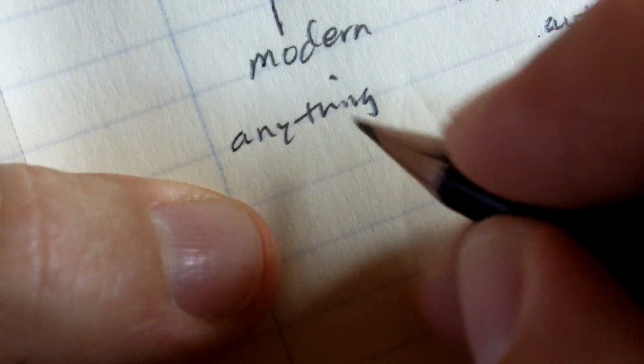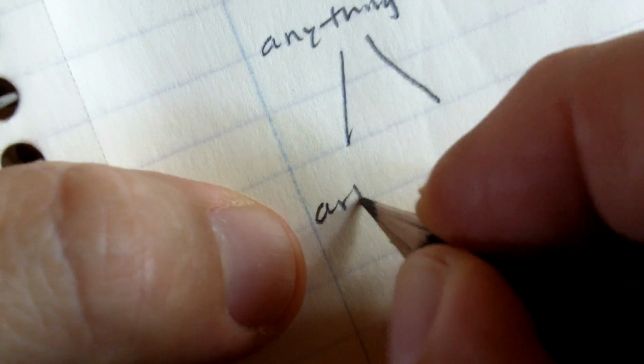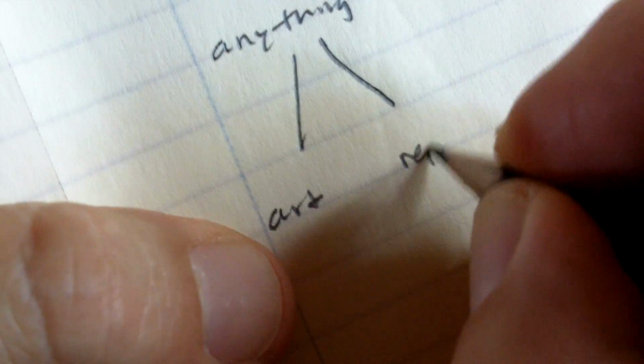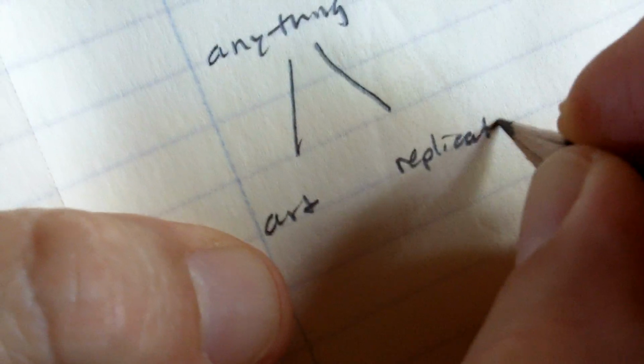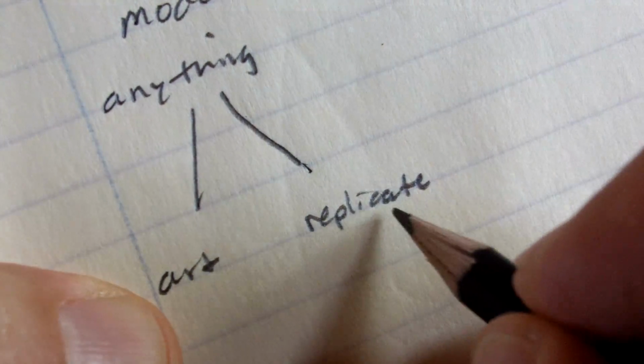And there's a couple of ways you can go with this too. You can just make art, or you can also replicate using anything you can get your hands on to try to replicate, but it's actually not replicating, it's duplicating.